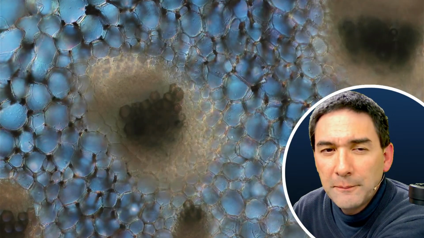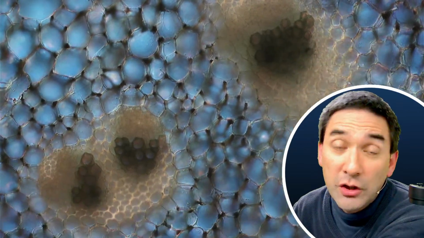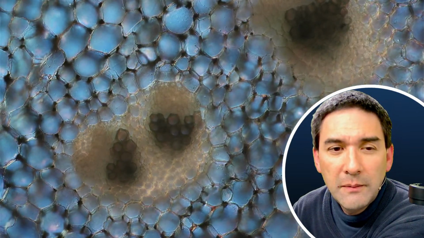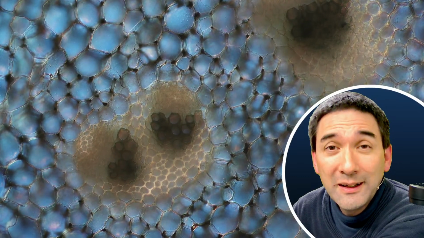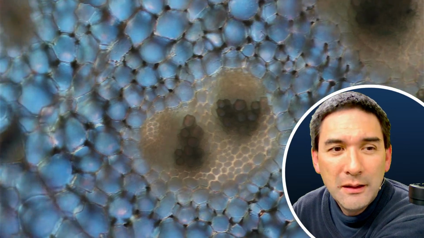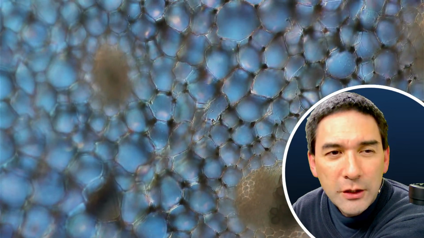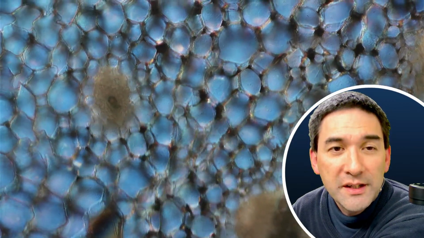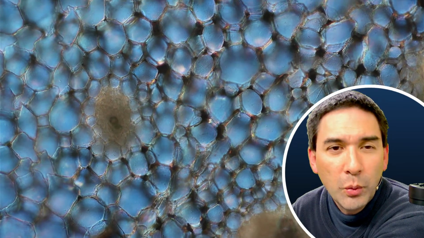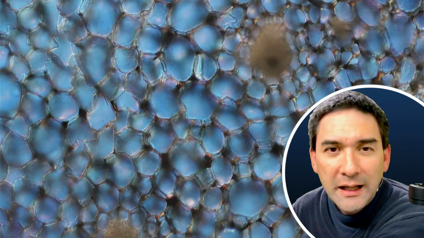Canada balsam apparently has the advantage, I've never used it myself, of extremely long-term stability, but it has the disadvantage that the sample must be completely dehydrated. This means you also have to work with organic solvents, first alcohol to remove the water, and then xylene to remove the alcohol again.